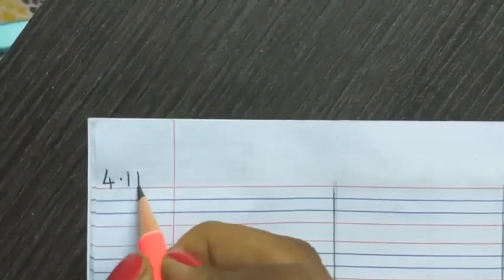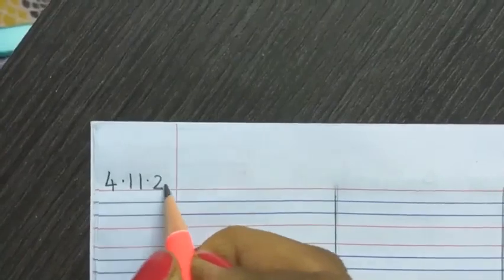Here we'll write names of birds and insects. In this way, you have to draw 2 lines. Now first, we will write today's date. So today's date is 4.11.20.